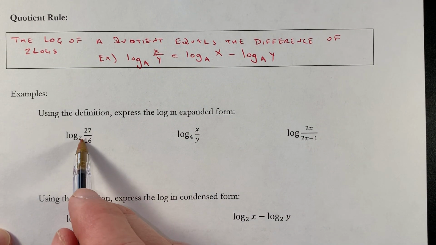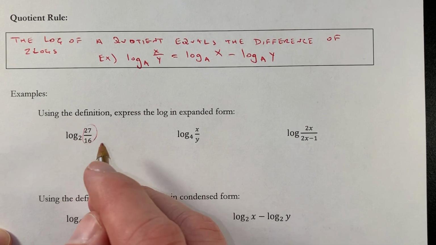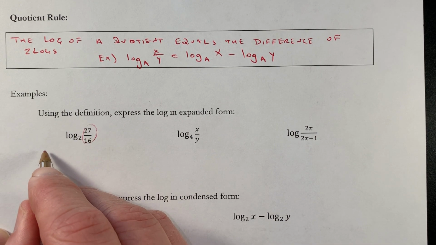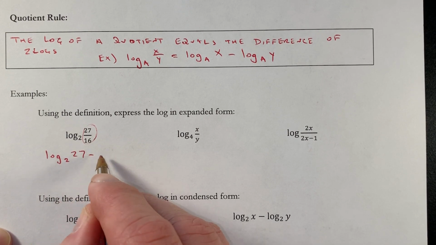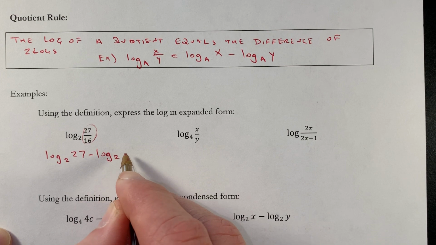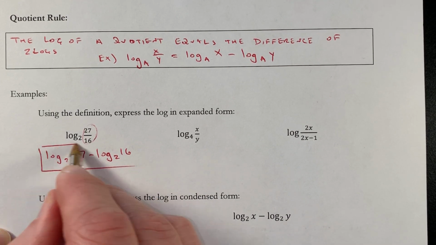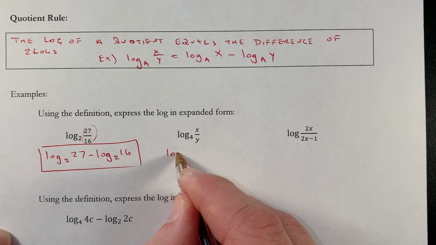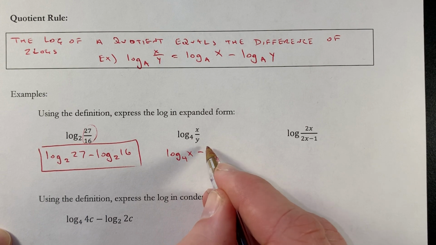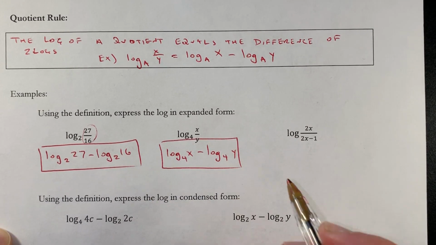So here we have log base 2 of 27 over 16. And since this is a quotient, we can rewrite it in expanded form as log base 2 of 27 minus log base 2 of 16. Log base 4 of x over y is log base 4 of x minus log base 4 of y.